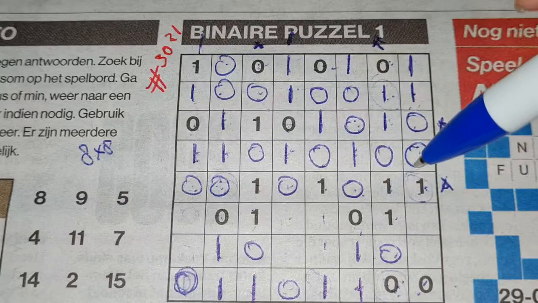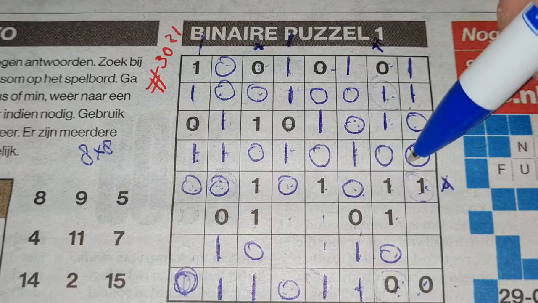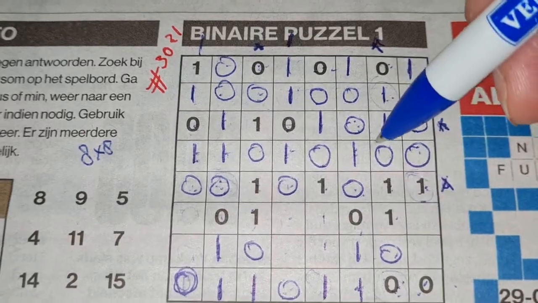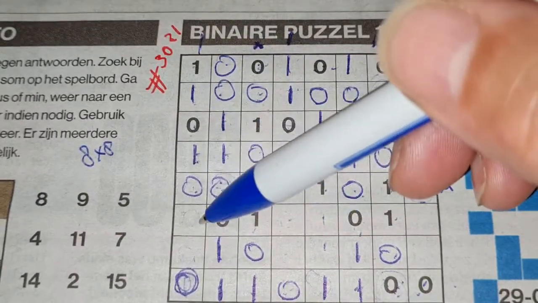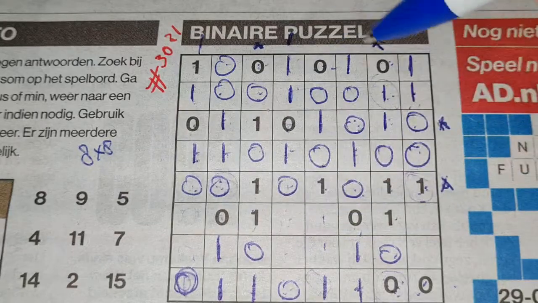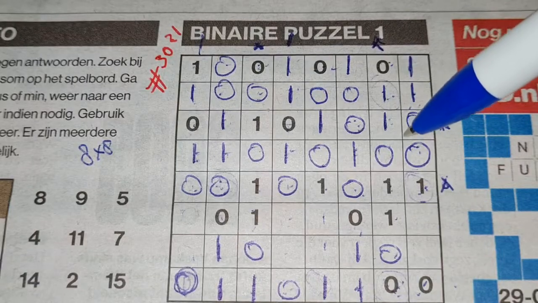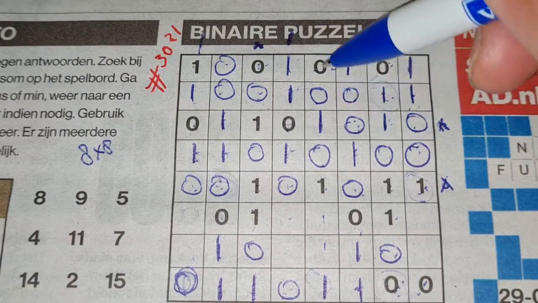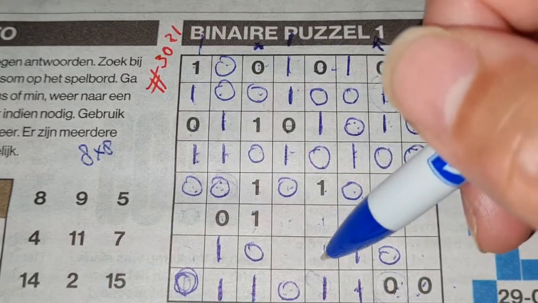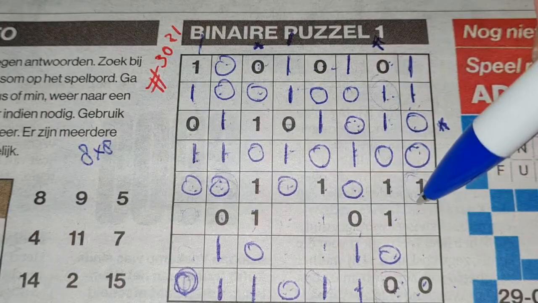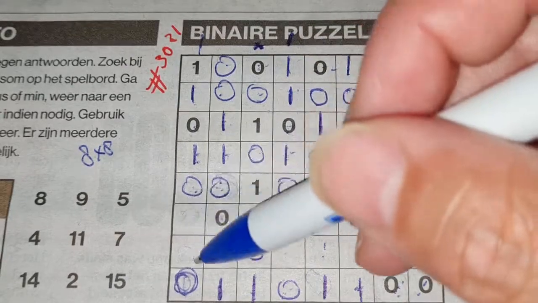What's happening? I cannot compare. Well. Do we have two solutions? No. An O and a 1. An O and a 1. Okay. So I need to choose.